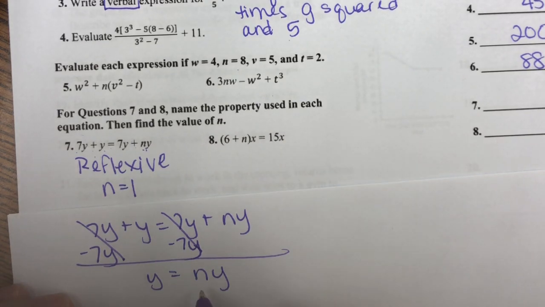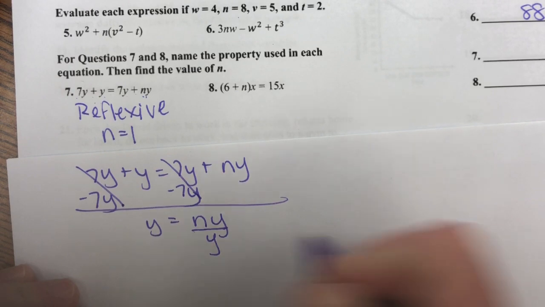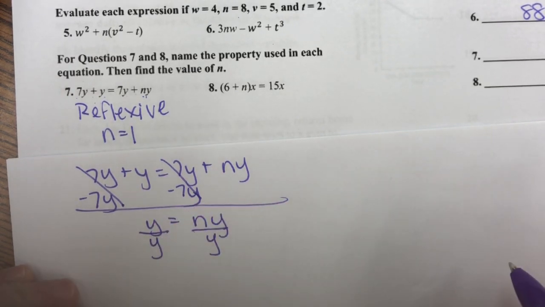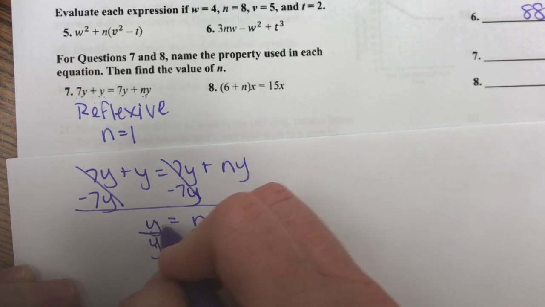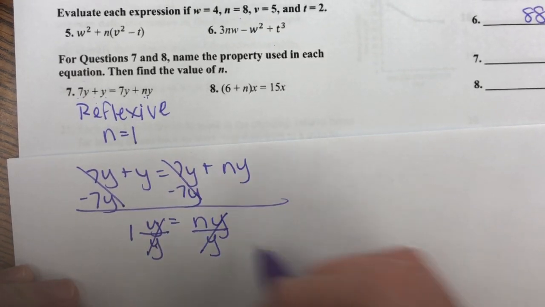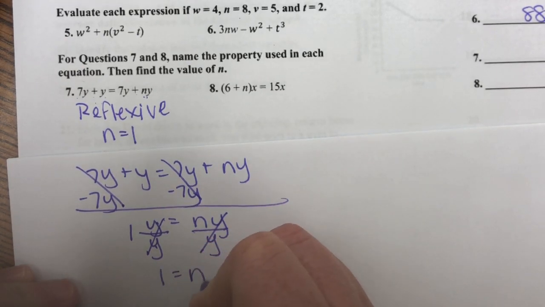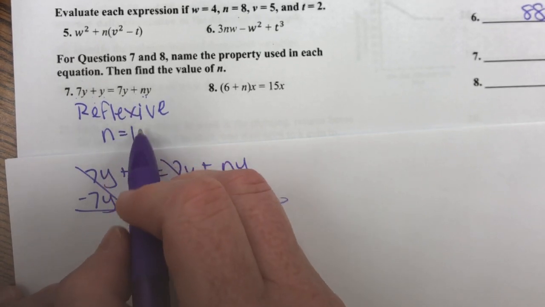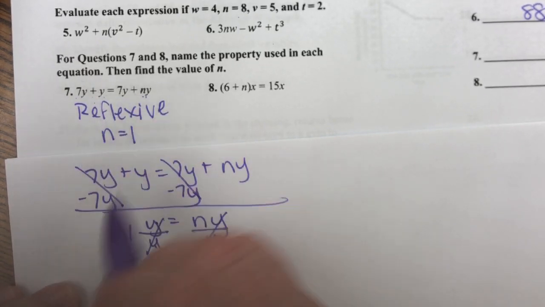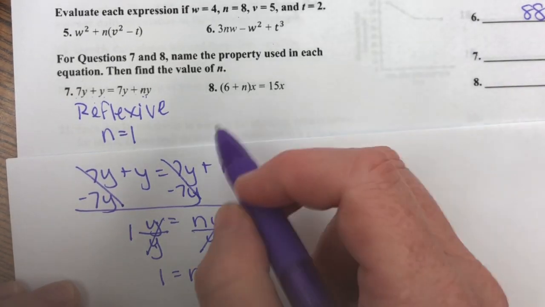And then I'm solving for n, so to get n alone, I want to get rid of this y. So I've got to do the same thing on this side. These y's cancel out. Y divided by y is just 1. That's what it is over here too, and 1n is just n. So we get n equals 1 or 1 equals n. So we know n has to equal 1. Once we go back and put a 1 in there, what property is shown? The reflexive property. You can write it over here on the side. I'm just going to leave it here.